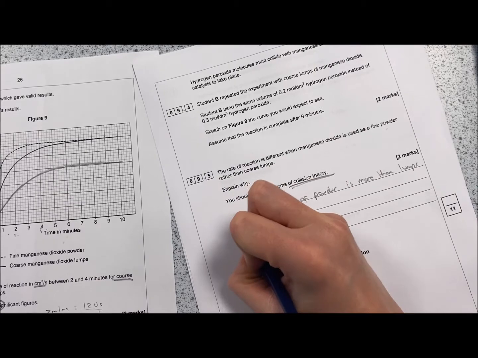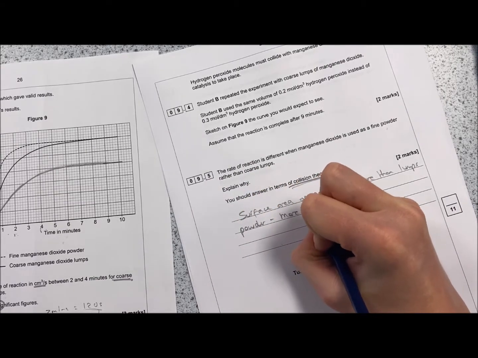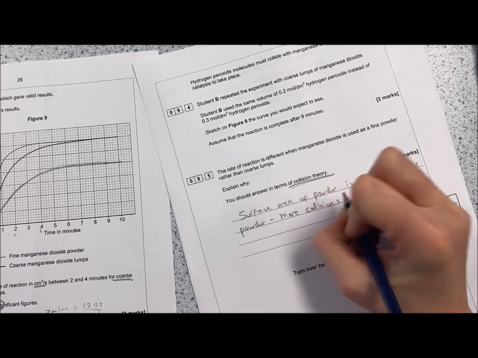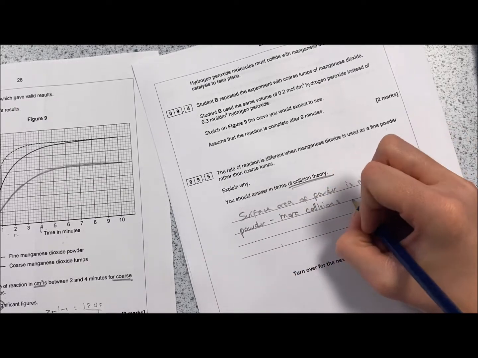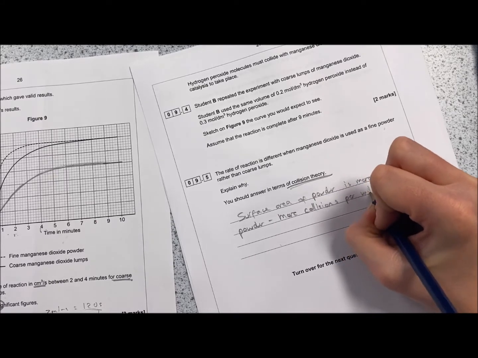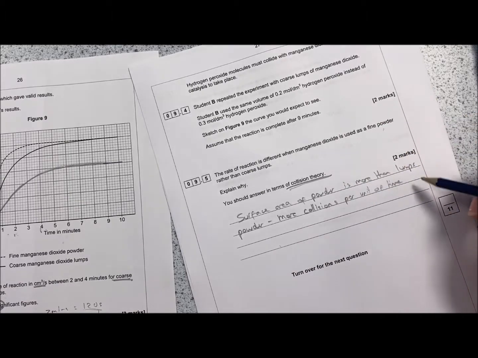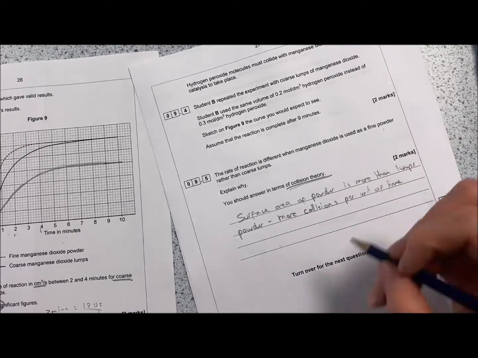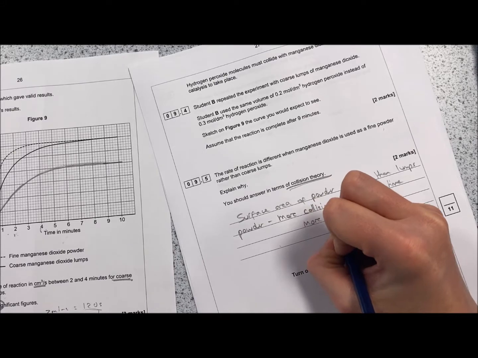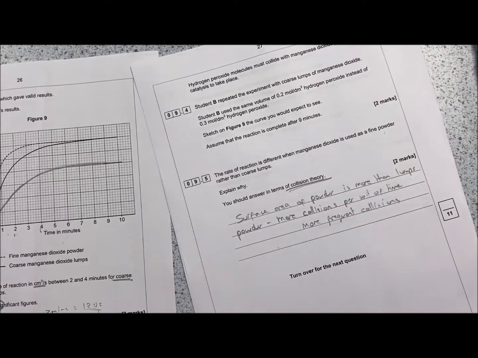With the powder, we'll have more collisions per unit of time than the coarse lumps. So we're talking about more frequent collisions, so they will collide more often.